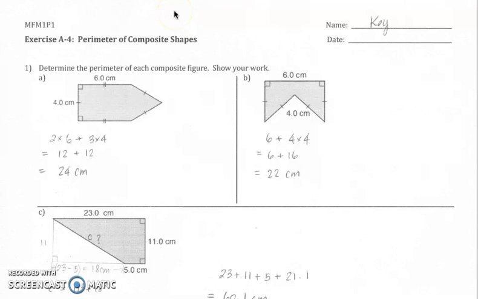Exercise A-4, Perimeter of Composite Shapes. 1. Determine the perimeter of each composite figure. Show your work. Remember, perimeter means the outside border of any shape.